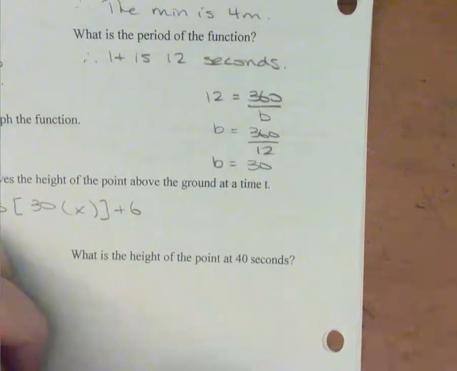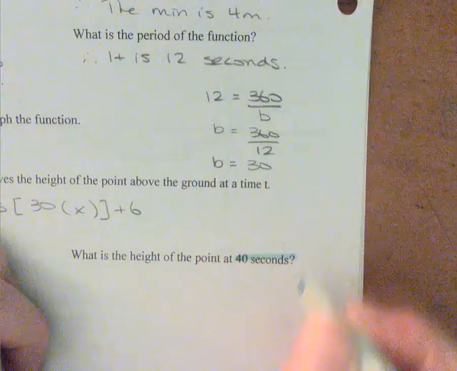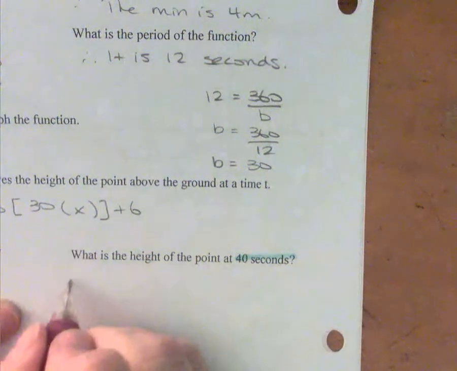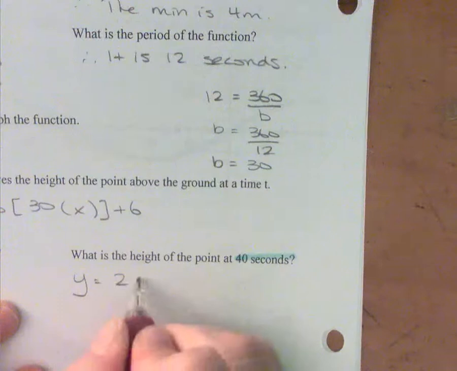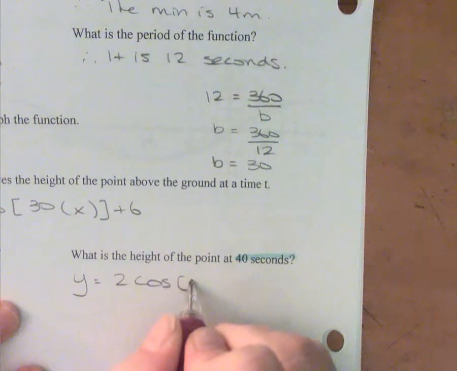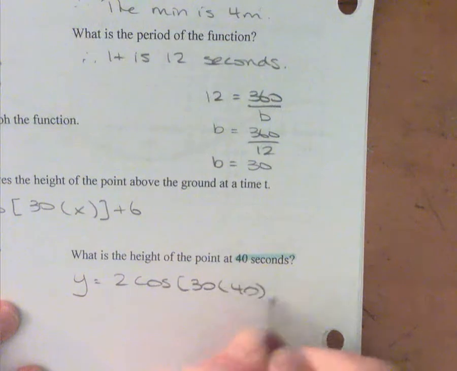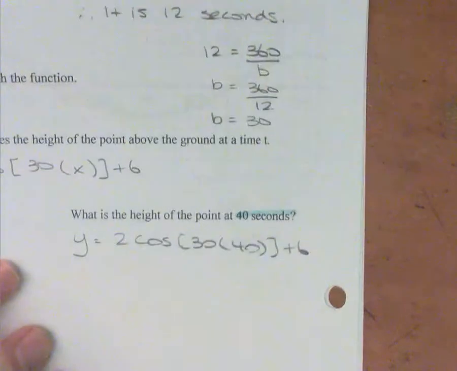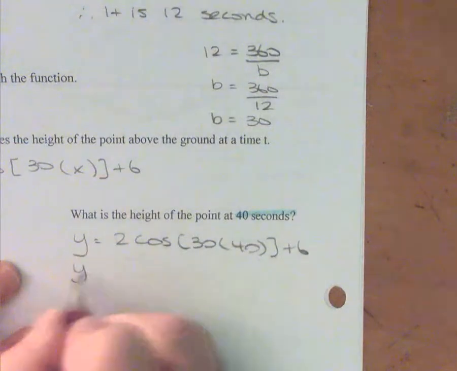I want to know how high we are at 40 seconds. So I'm going to do the same thing. y is equal to 2 cos, I have 30 times 40, and I'm going to add 6. So I'm going to simplify.